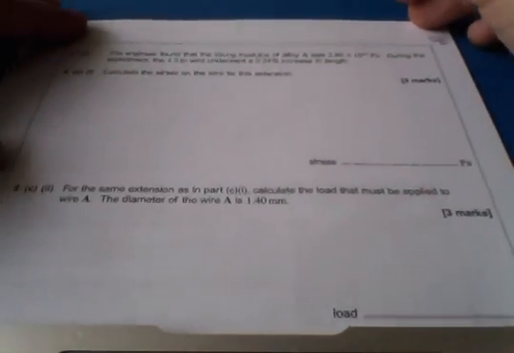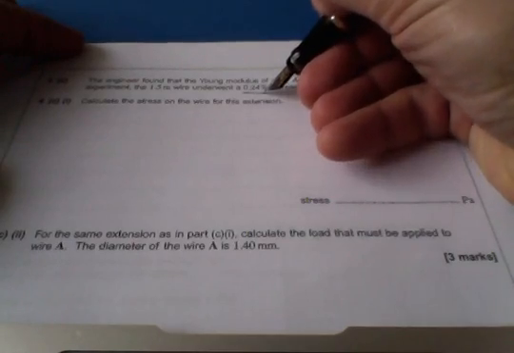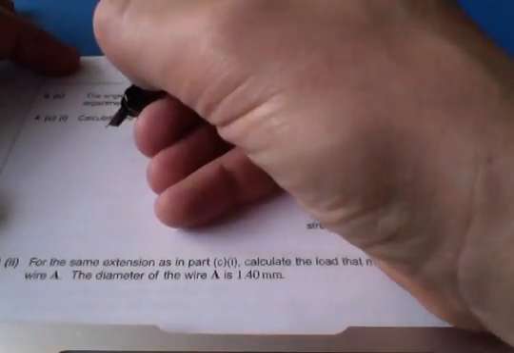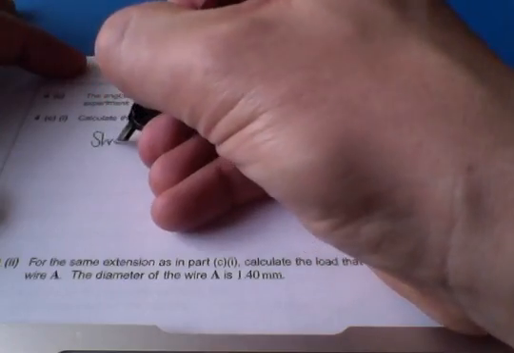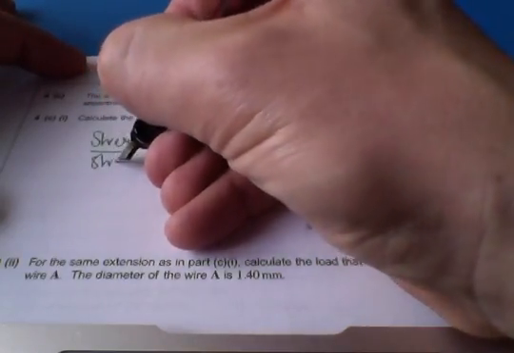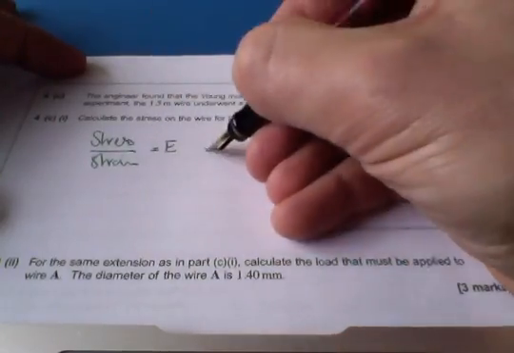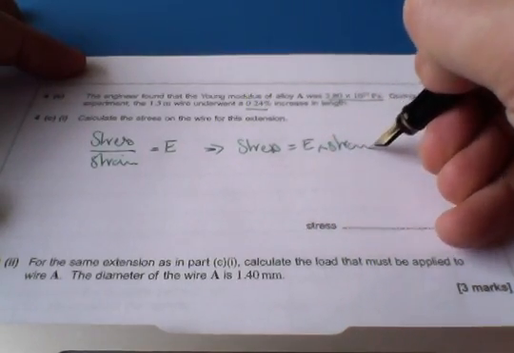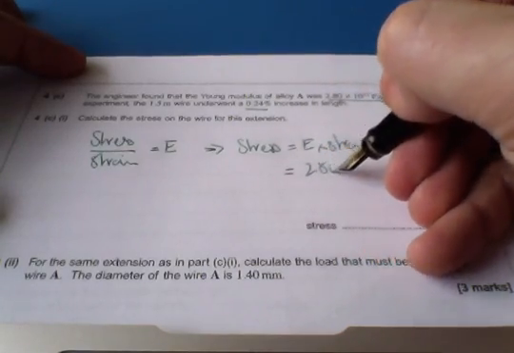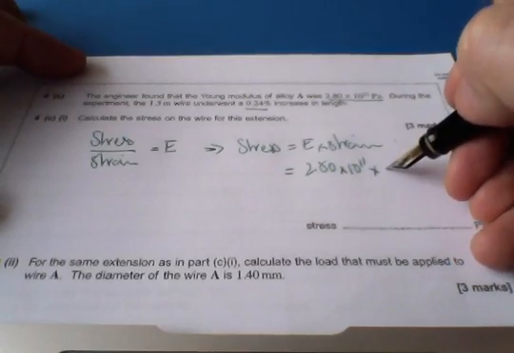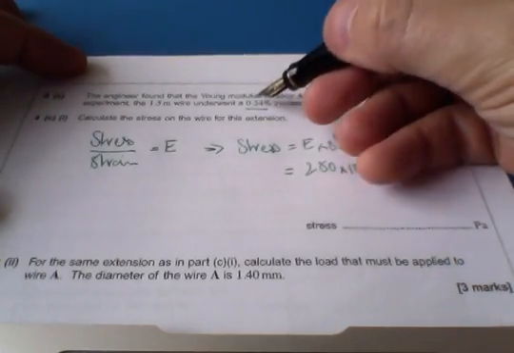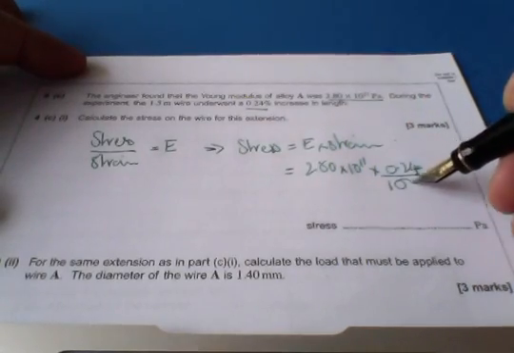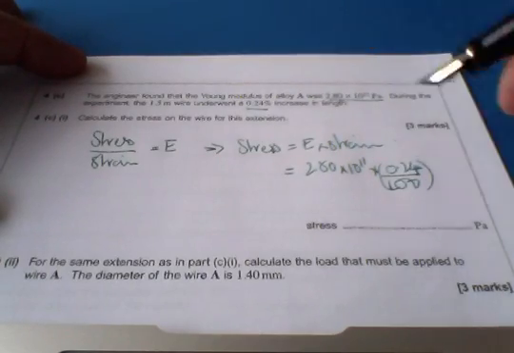Okay, now we're into some serious number crunching. It says calculate the stress on the wire, and you have been given the strain, Young's modulus, and an original length, but let's just hold that. You want to work out the stress. I know stress over strain is Young's modulus E, so therefore the stress is E times strain, which is 2.80 times 10 to the 11 by 0.24. Now, because that's a percent and it looks like a ratio, we forget, but you've got to divide it by 100 to take it out of the percentage.